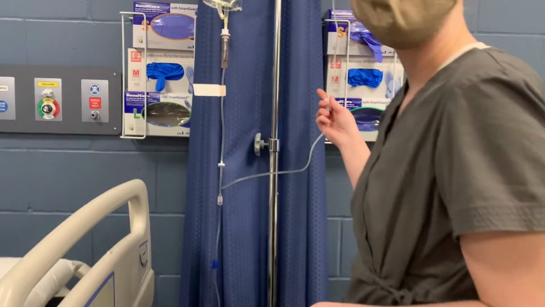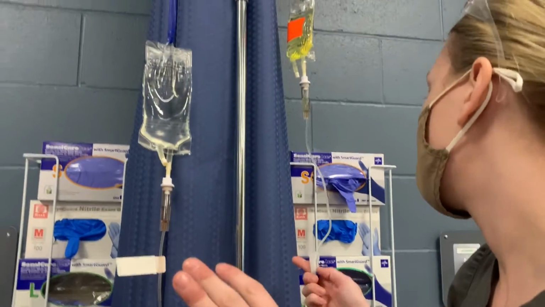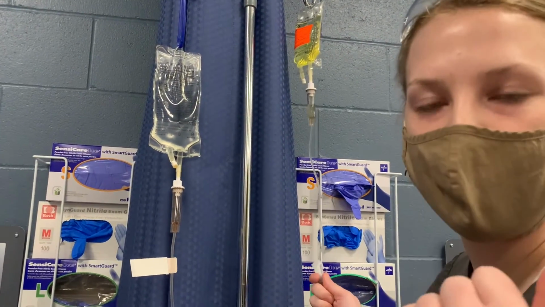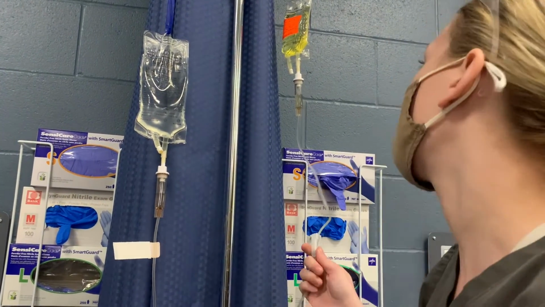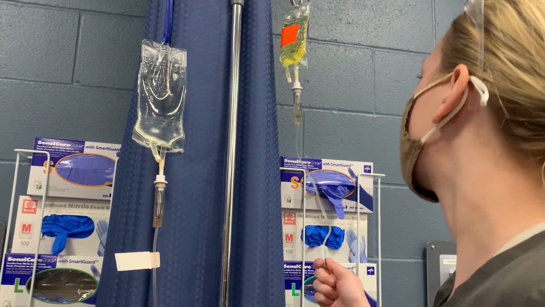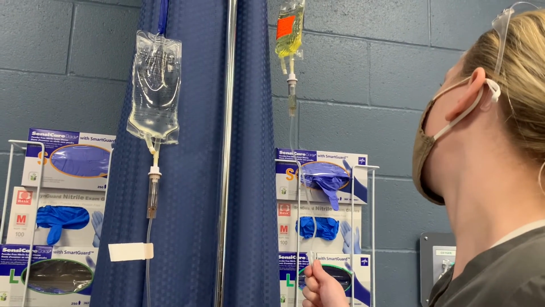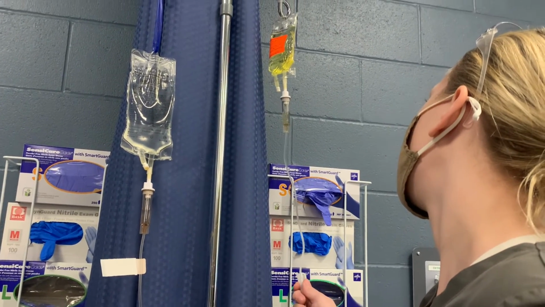So I'm going to be trying to get this at about 9 drops per minute to match with the 9 drops in 15 seconds to match with the 35 drops over there that I got. So I do have my timer here.